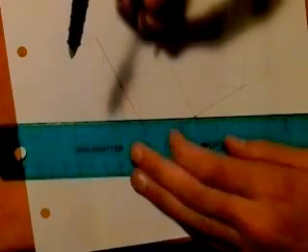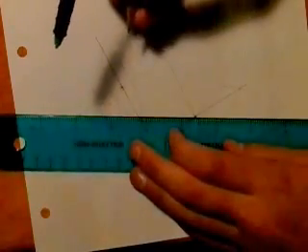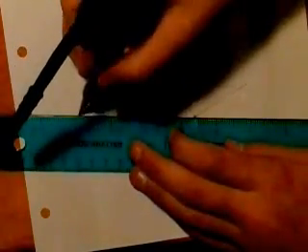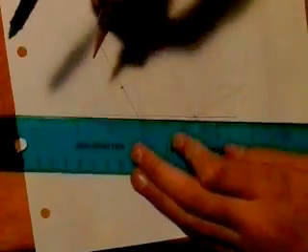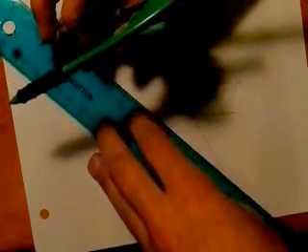Taking this one here and connecting it to the opposite vertex, like so, creates one line there.